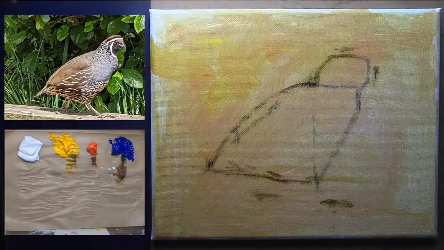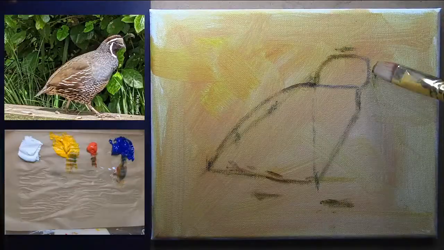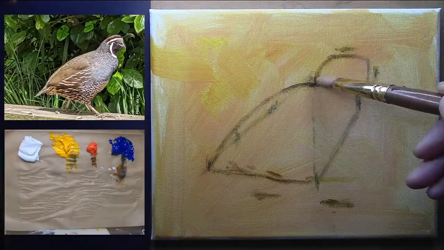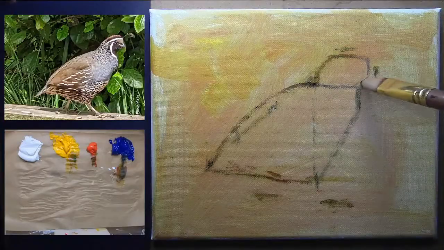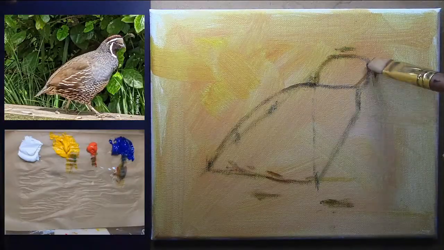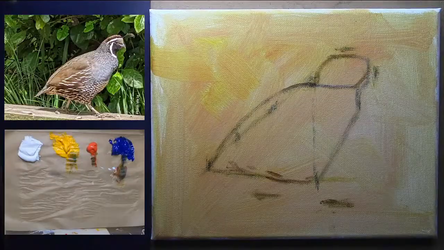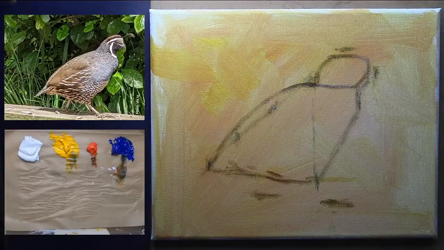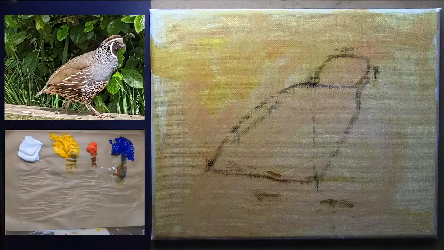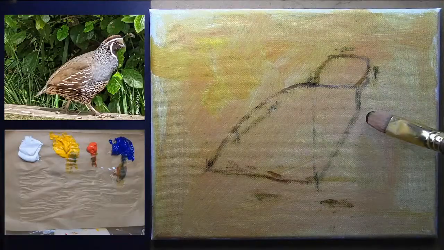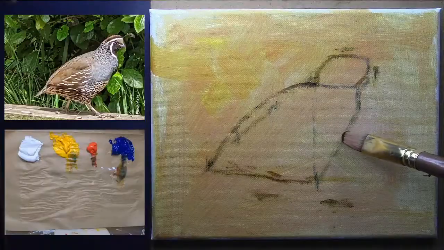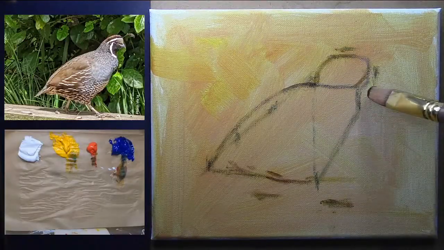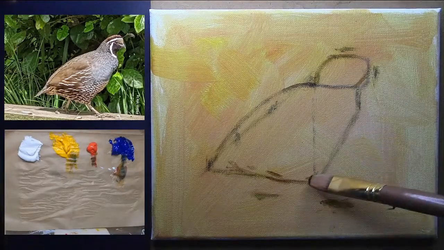The head is not like an oval here. There's one neck in. So I don't know if you can see, the reference photo is a little bit small here, but you have the chest and the belly, and there's a dent.